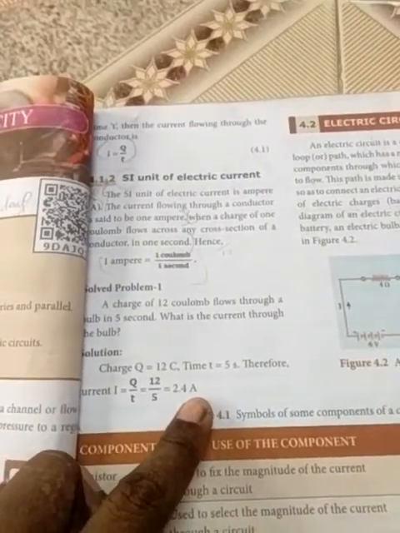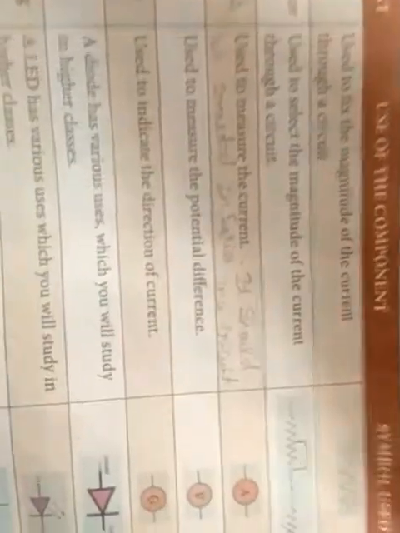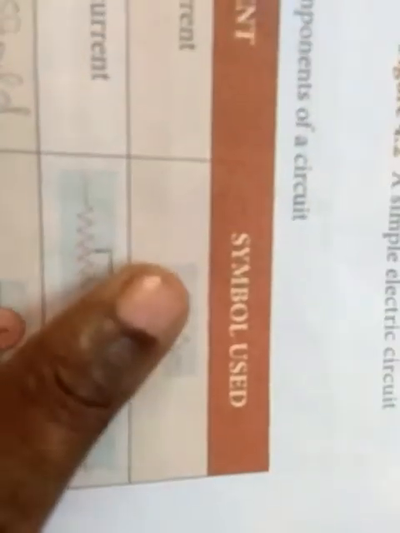2.4 ampere current flowing to the bulb. Okay, so now you see here we have one tabulation. In the tabulation, the first column is the components, the uses of components. The next one is the symbol. You see this symbol here.